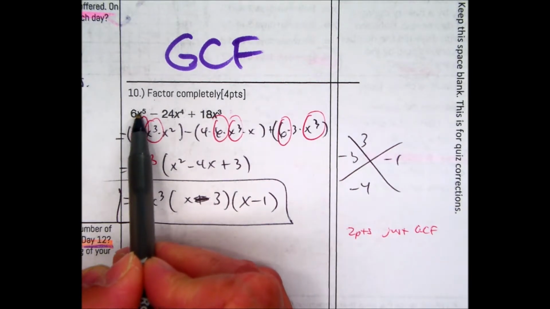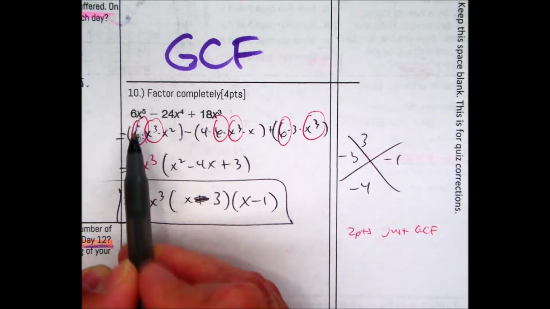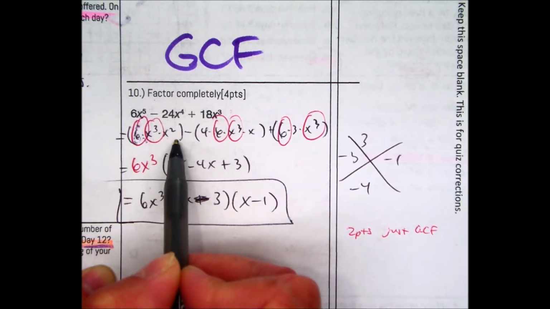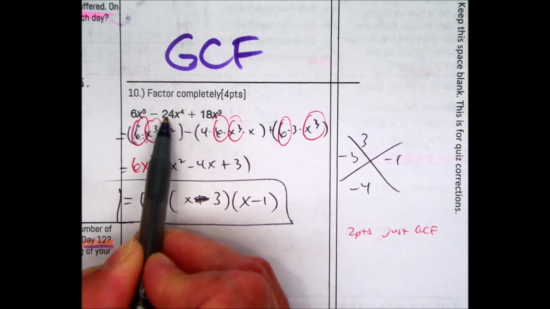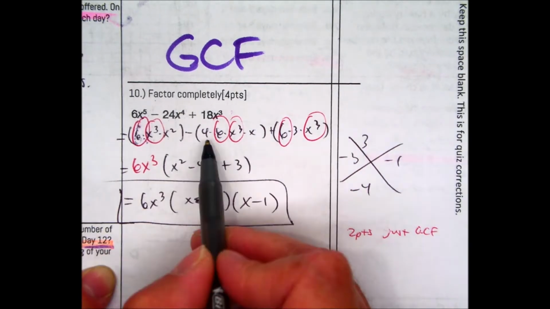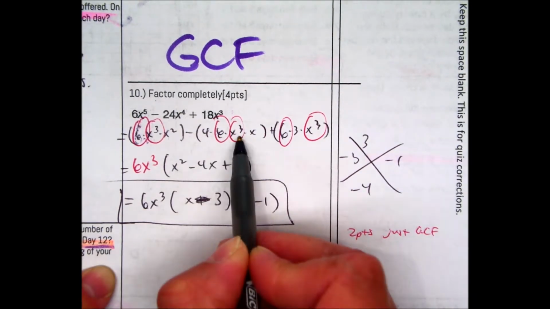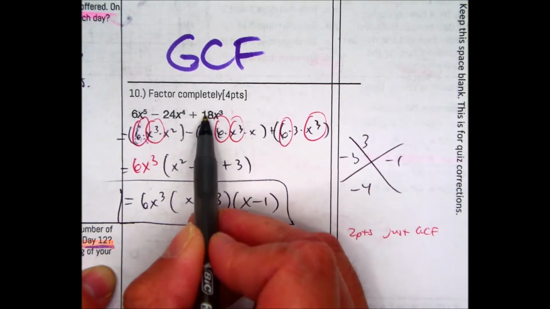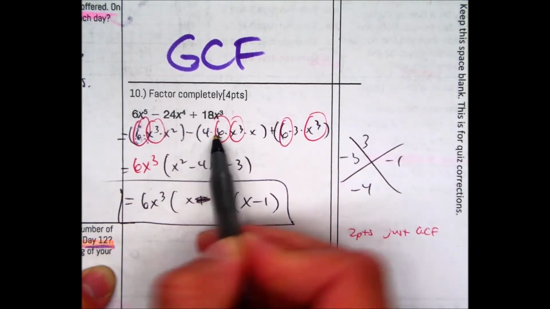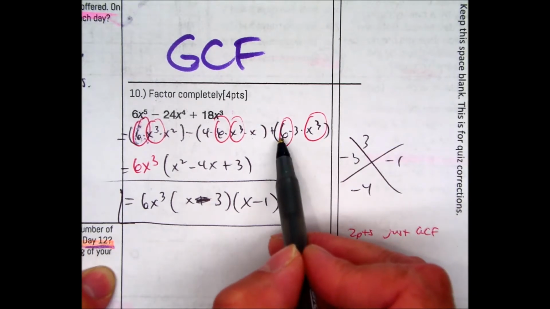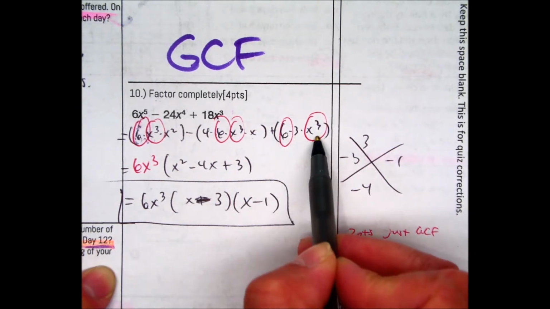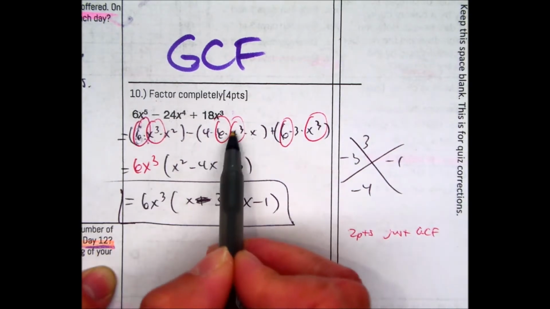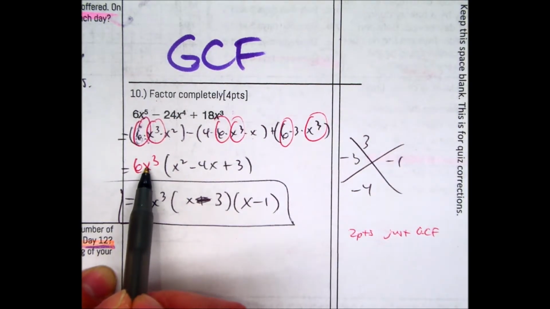So if I write out the factors of 6x to the 5th, that's 6 times x to the 3rd times x squared, or like 5 x's. Negative 24x to the 4th. You put minus 4 times 6 times x to the 3rd times x. Or you could just have 4 x's there. And 18x to the 3rd, well, they all have 6's, so I'm not going to choose 9 times 2. I'm going to have 6 and 3. So 6 times 3 times x to the 3rd. Well, what do they have in common? Each of these has a 6x to the 3rd.